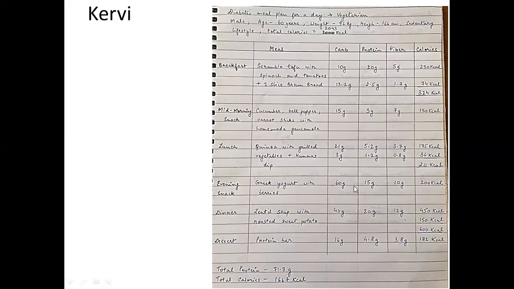Total calories of this meal plan is 1600, which is fine. Okay. The vegetarian diet plan is giving 1600. That is fine, even though your target is 1500. 100 kcal plus or minus is fine. Okay.